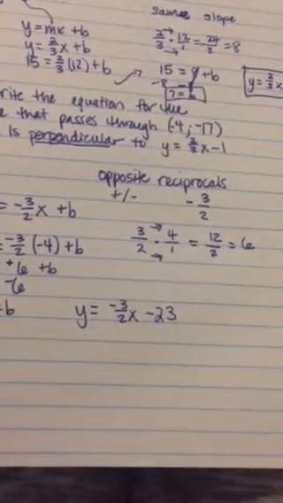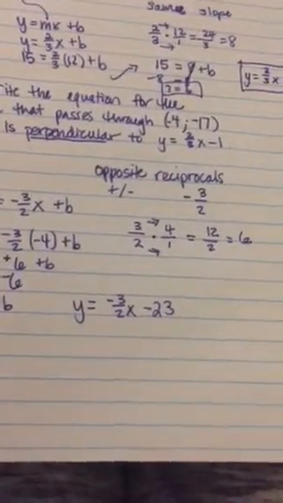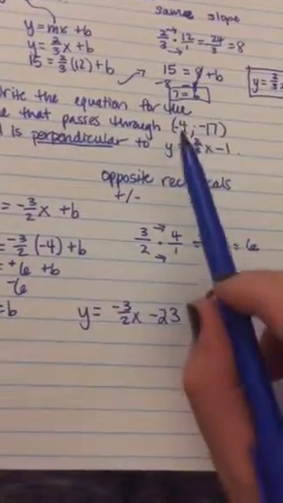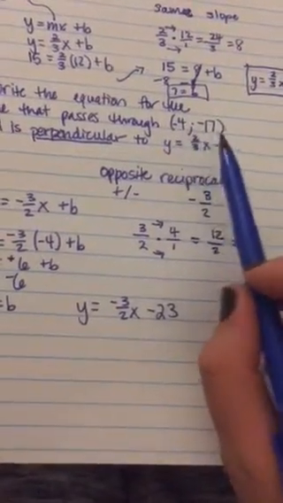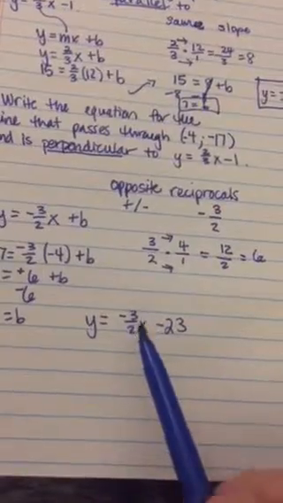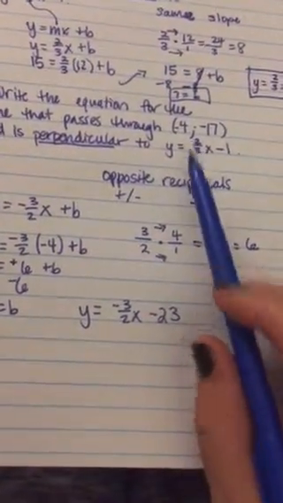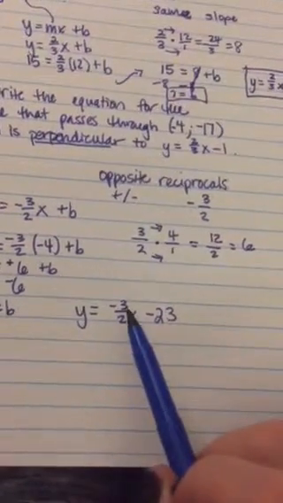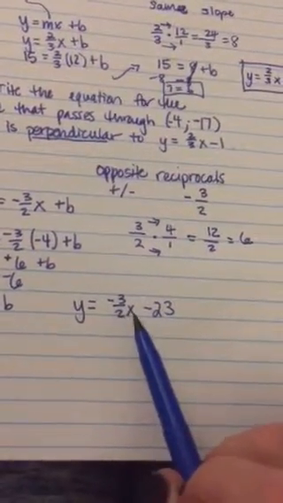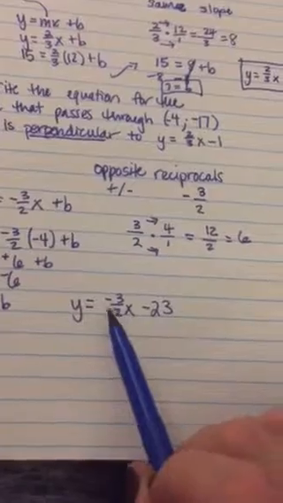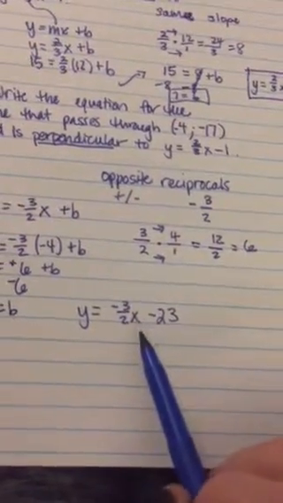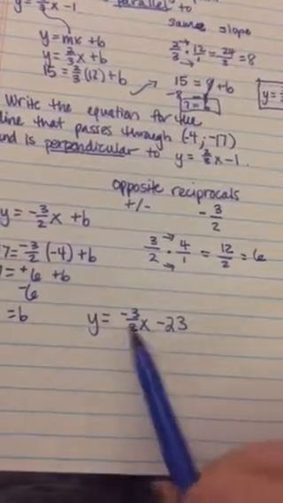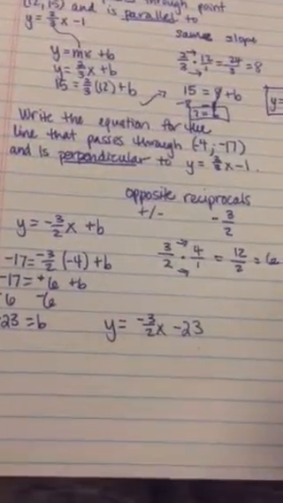Now, one more time, if we want to make absolutely sure that this point is on this line, I can just kind of mentally check it using these two values. So again, -3/2 times -4, I know that's going to be a positive number. -3/2 times 4, well, 1/2 of 4 is 2, so that's going to be +6. 6 minus 23 is, in fact, -17, and that's what I get for my y value.